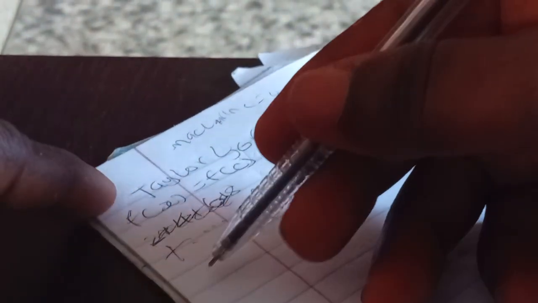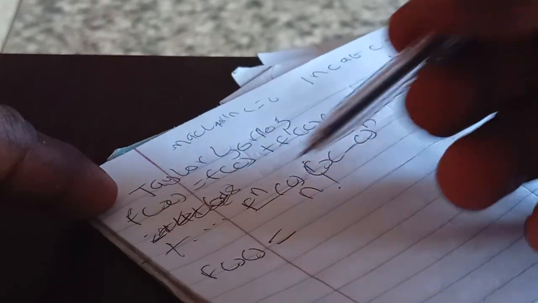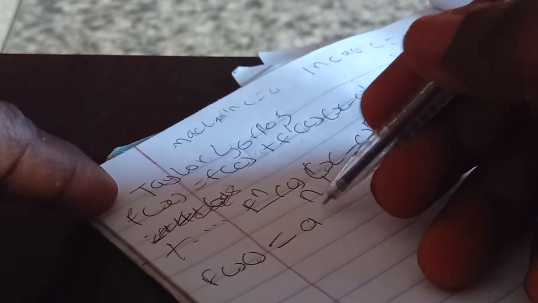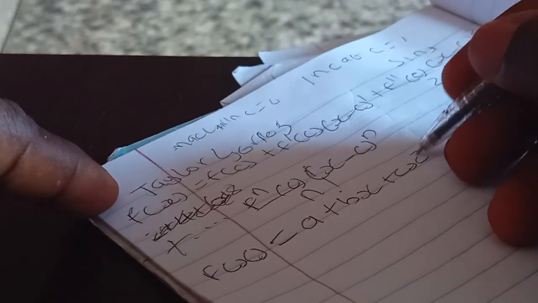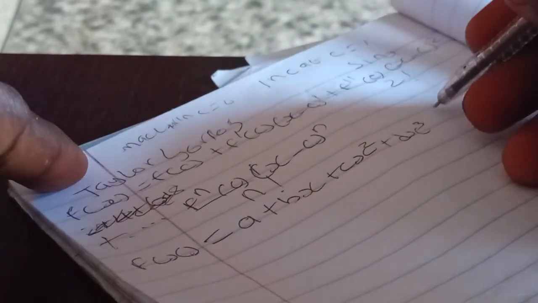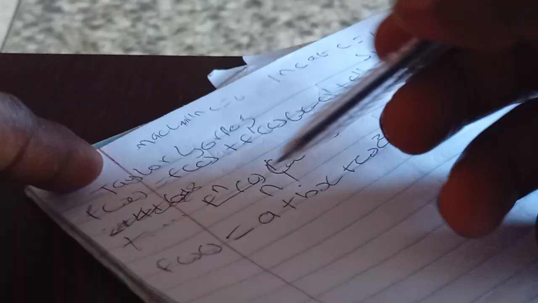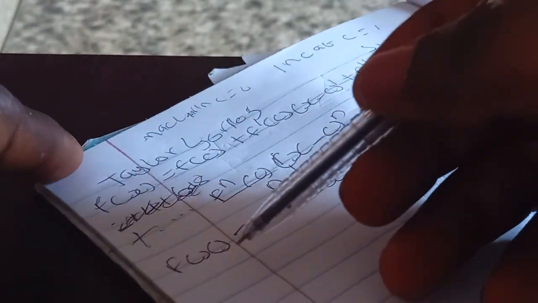Let's try to prove how it was gotten. Let's say we have f of x. This is the general equation for a function: f of x equals a plus bx plus cx squared plus dx cubed plus and so on.